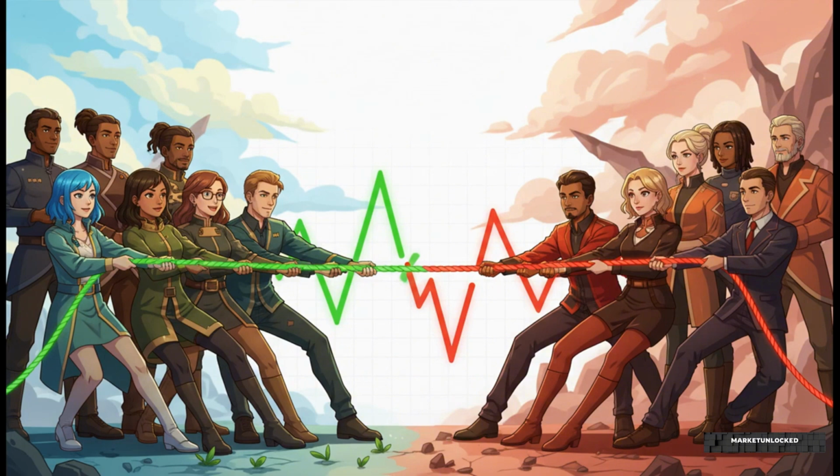Think about it like this. Every single tick up or down on that chart, it's not random. It's the outcome of a constant auction. It's this epic tug-of-war between the buyers, who are trying to pull the price up, and the sellers, who are trying to yank it back down. Understanding this battle, well, that's the key to everything.